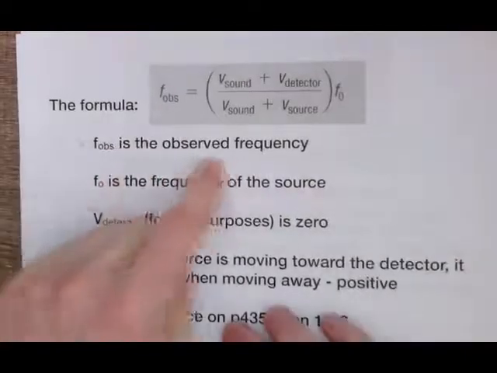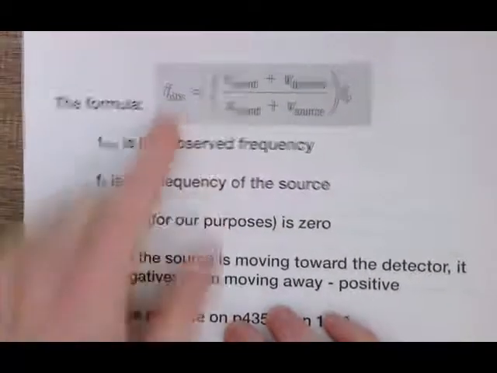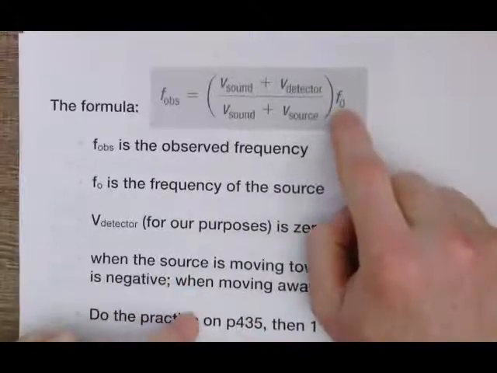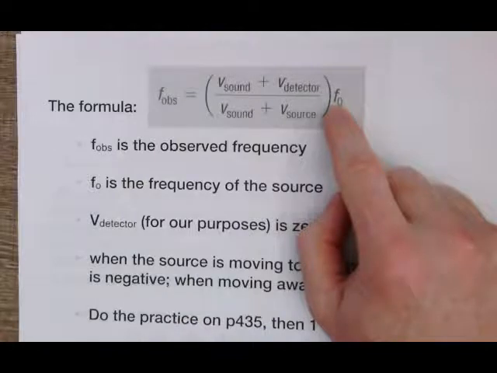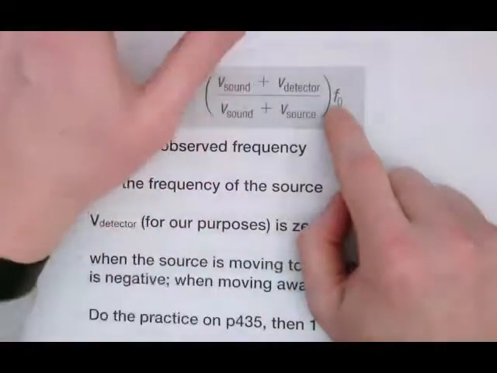F obs is the observed frequency. F naught is the true frequency. That's what it is, but it sounds different when it's on something that's moving pretty fast, like a car flying past you. You notice how it sounds high as it's coming, and then it's lower as it goes.